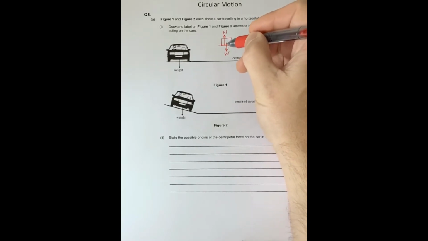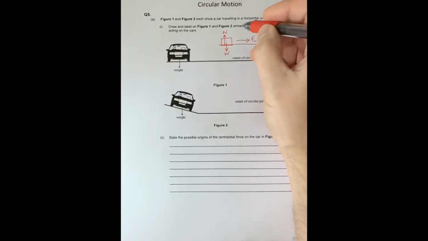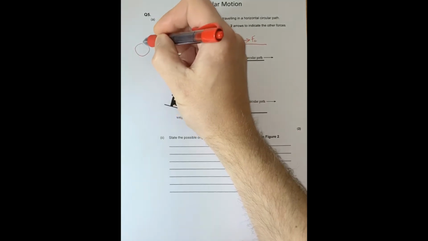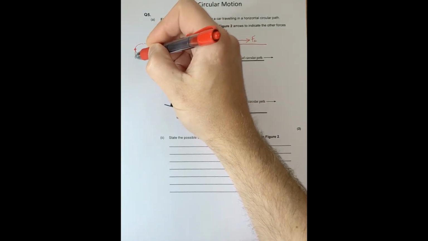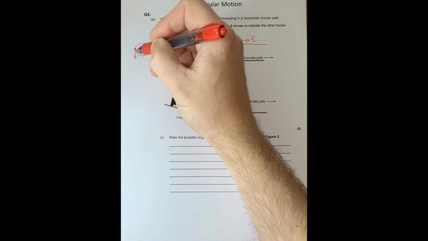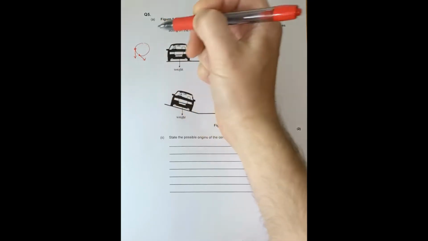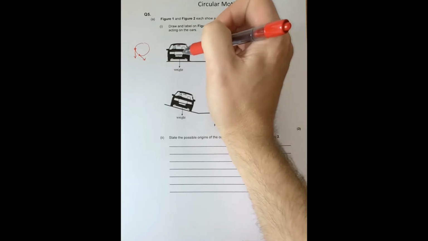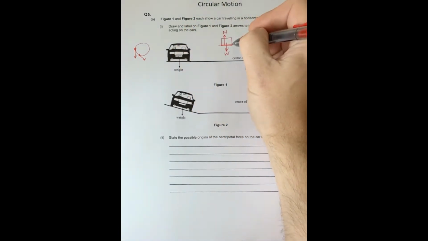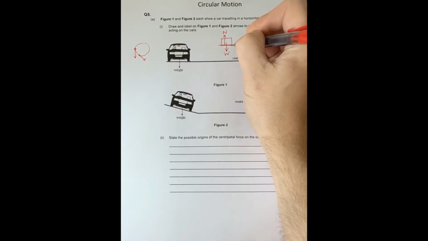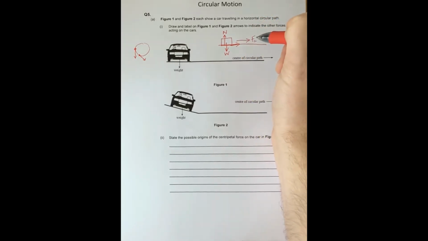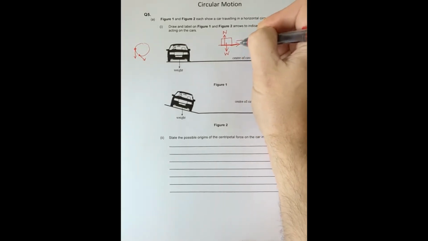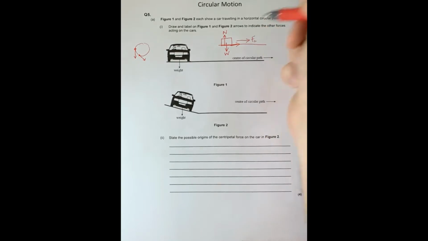Now, if you think about looking down on this car, it has a linear velocity wanting to move it in this direction, but there has to be some force that causes it to change that direction. And what this comes from is the frictional force between the surface of the tyres. So there is a frictional force towards the centre, and that frictional force is our centripetal force.